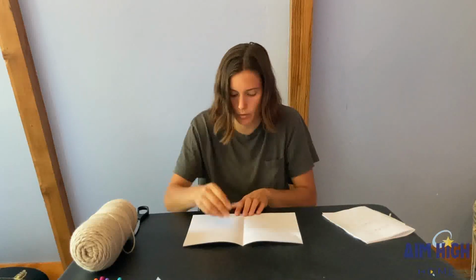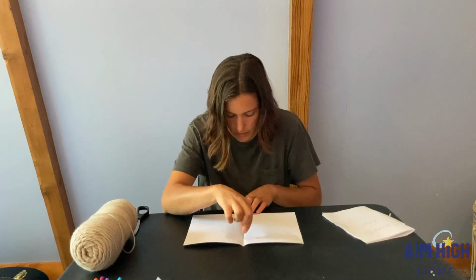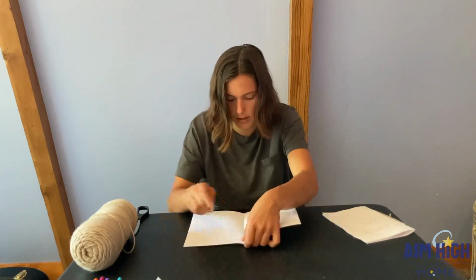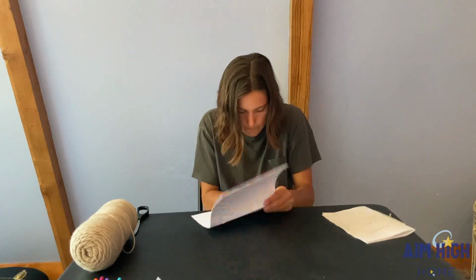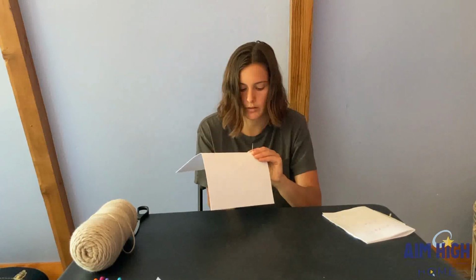So now I'm going to try to poke a hole in the top that's about the same distance away. It doesn't have to be perfect, but see if you can line it up the best of your ability. So I'm going to poke another hole through these 3 pages, right along the crease.